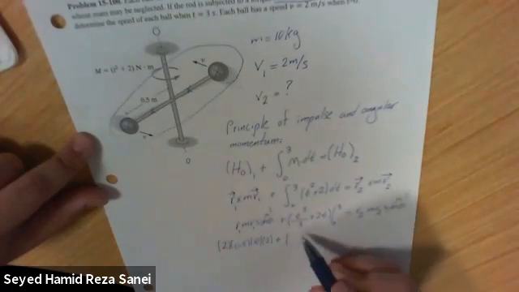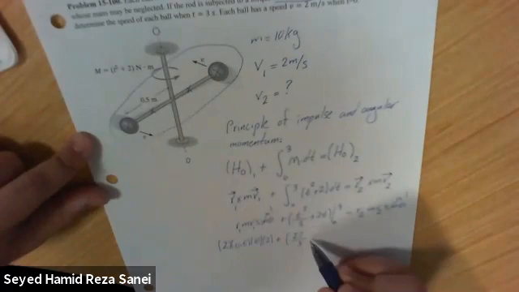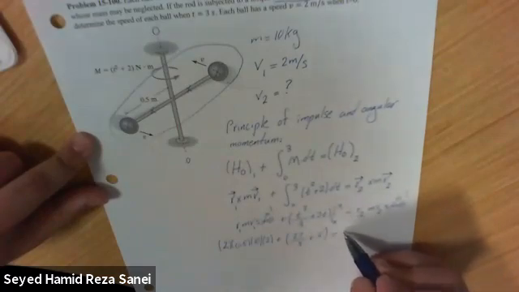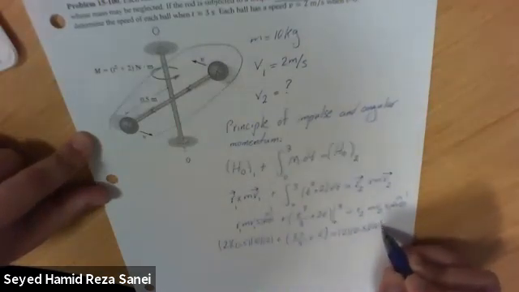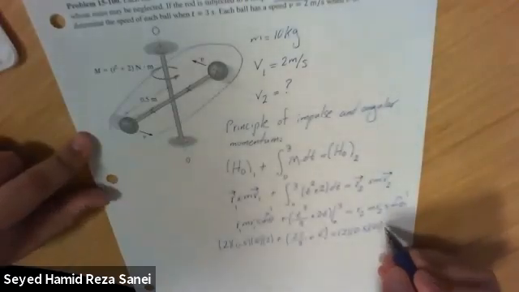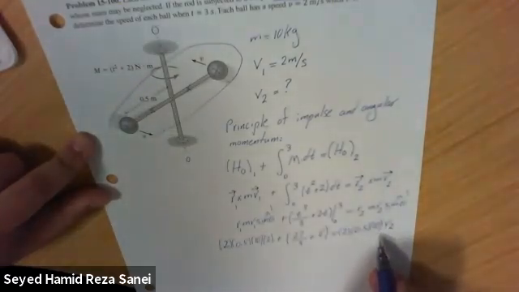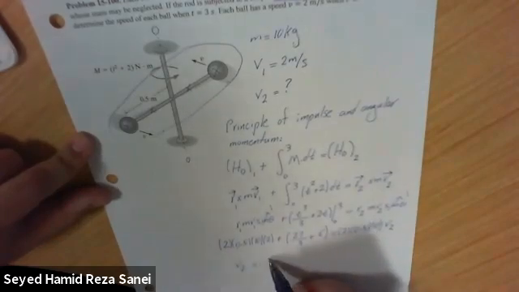Plus 3 cubed would be 27 over 3. Plus 2 times 3 would be 6. Minus 0, which would be 0. r2 is not changing. Again, we have 2 masses, so we have to write 2. r is again 0.5, m is again 10, and we are trying to find v2. So in that equation, the only unknown is the velocity. So v2 would be 3.5 meters per second.